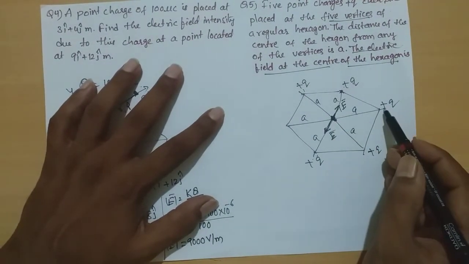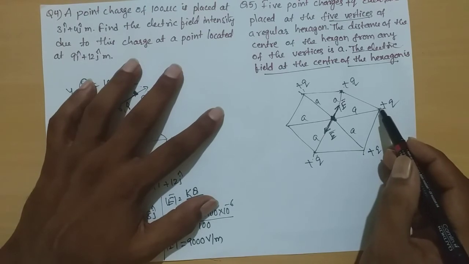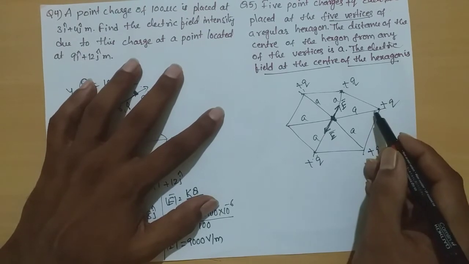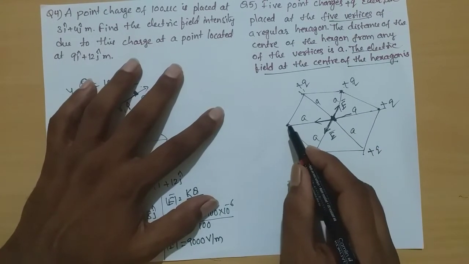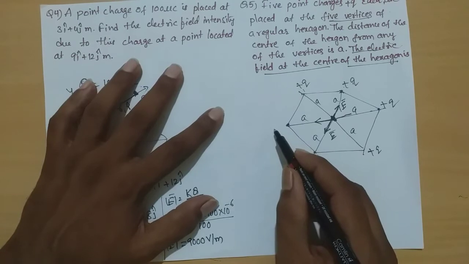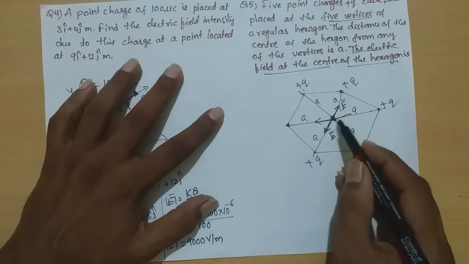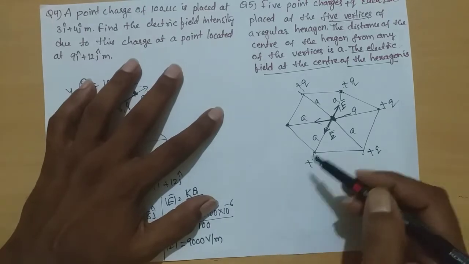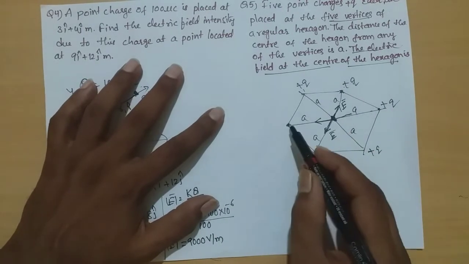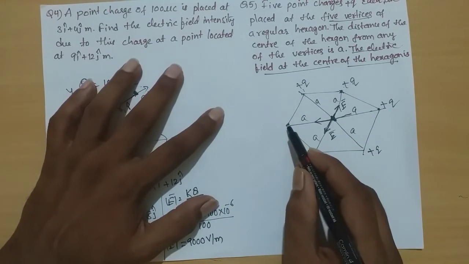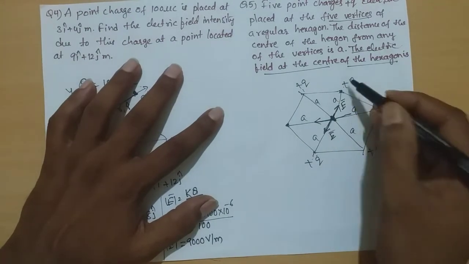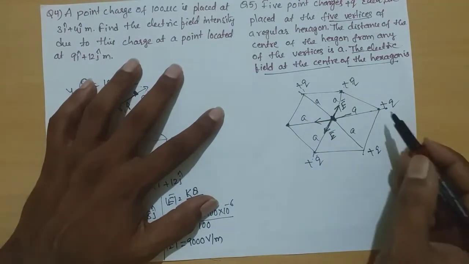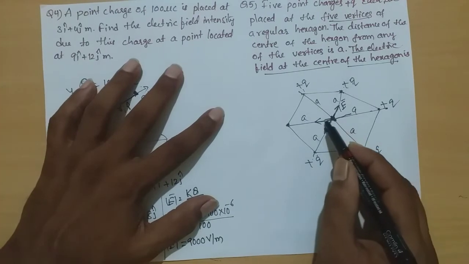Now we have only one charge left at this vertex. Due to this charge the electric field is radially outward in this direction. Here we don't have the charge. If a plus q charge were placed at this vertex also, the net electric field here would become 0; it would be cancelled out. But no charge is present at this vertex, so the net electric field is due to this charge, because the electric fields produced by the other charges cancel out. Now the electric field is due to this charge only, in this direction.